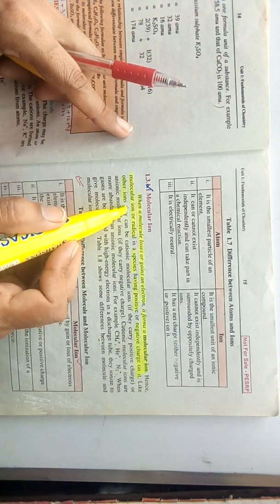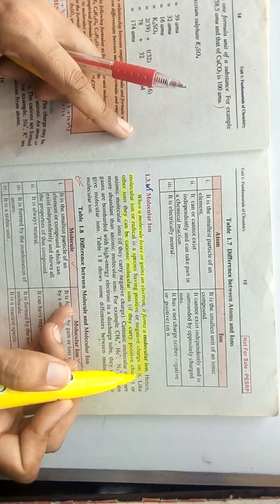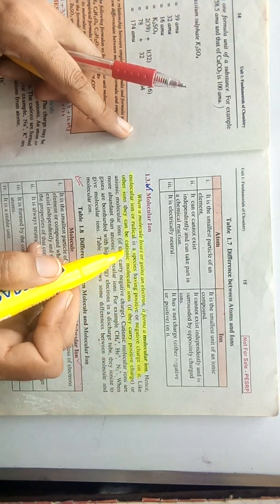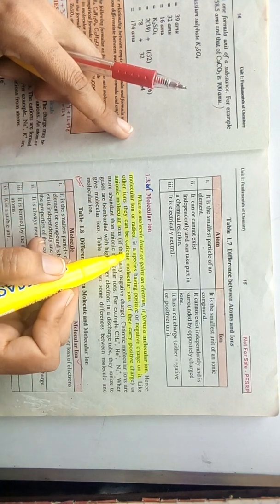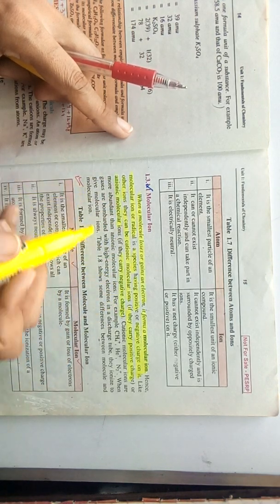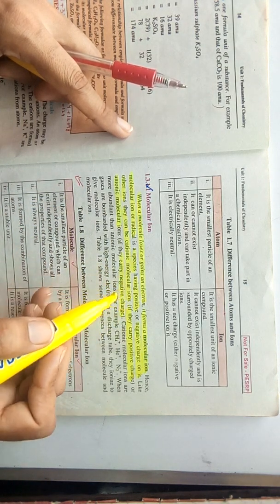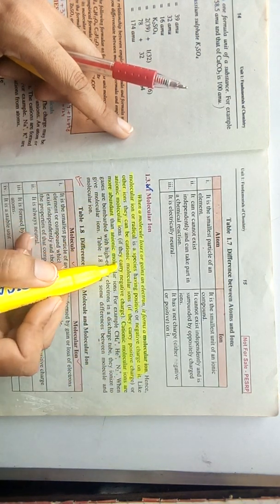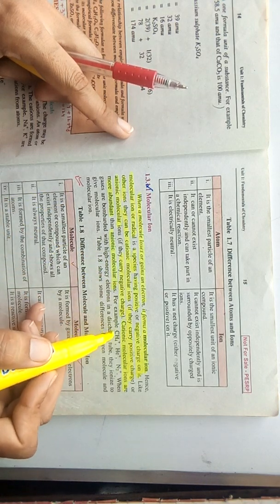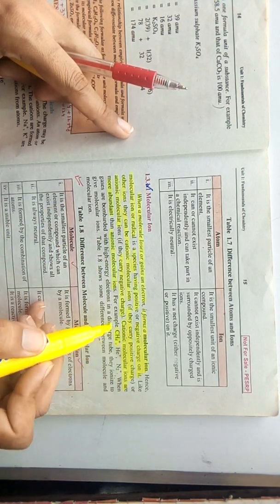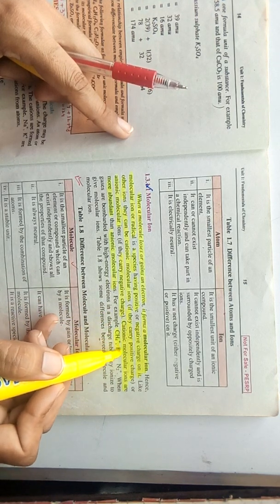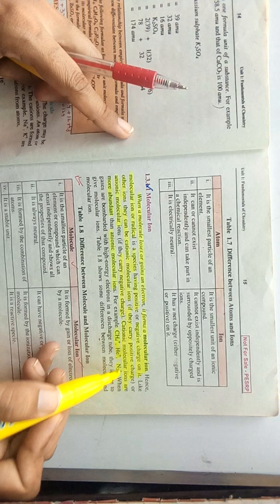Like other ions, they can be cationic molecular ions if they carry a positive charge, or anionic if they carry a negative charge. So students, cationic and anionic are the two types of molecular ion. Cationic molecular ions are more abundant than anionic molecular ions. Examples: CH4 positive is a molecular ion, helium positive is a molecular ion, N2 positive is a molecular ion.